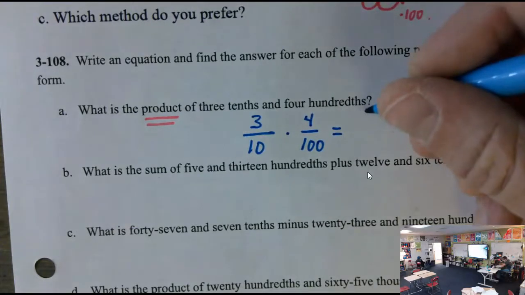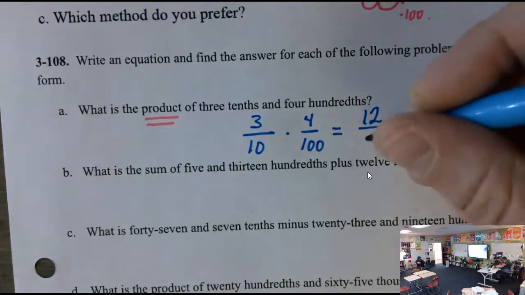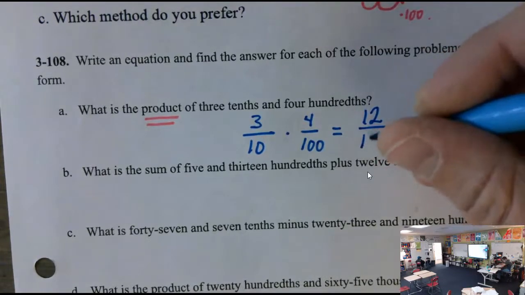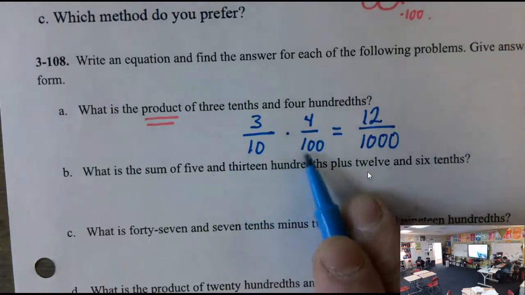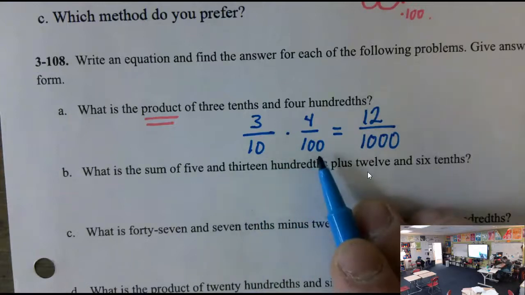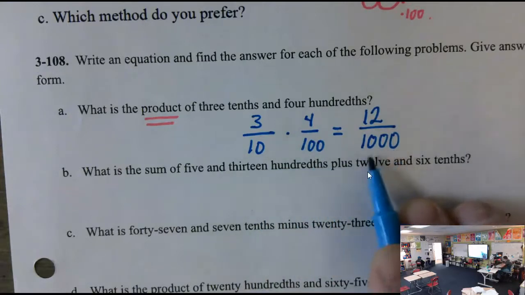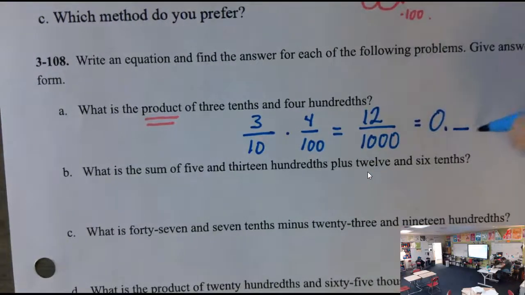So our numerator becomes 12, while our denominator becomes 1,000, right? Because we multiply, and however many zeros we have in our powers of 10, that tells me how many zeros we're going to have in the answer. So to write 12 thousandths, I'm going to need to use 3 decimal places. So we're going to end up needing to add a 0.